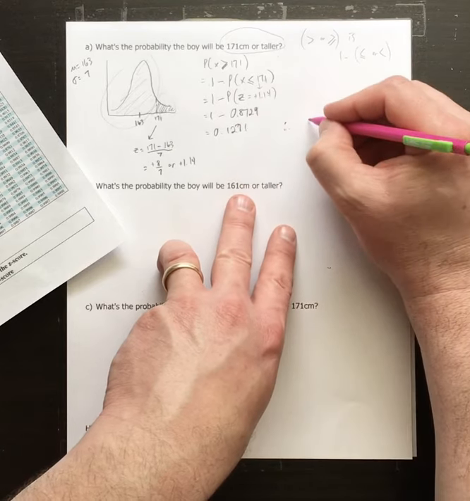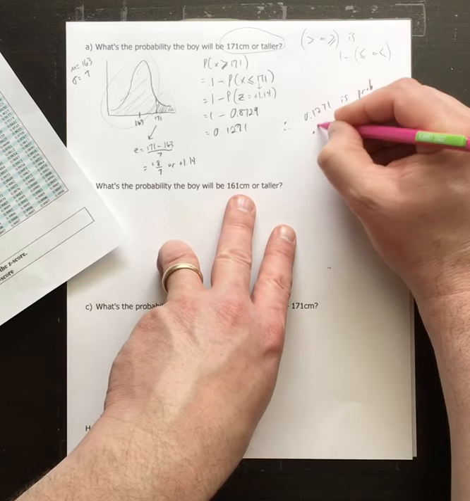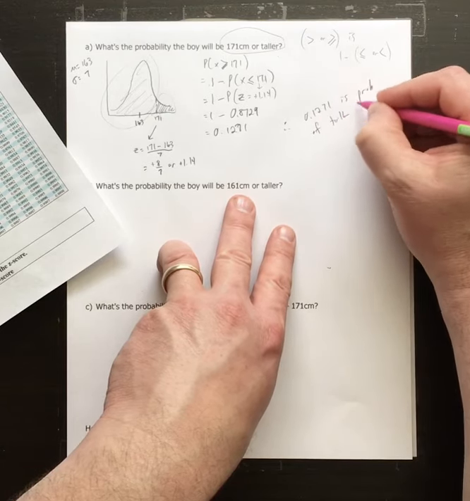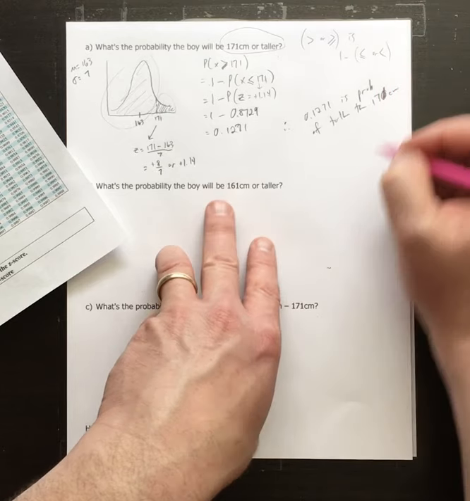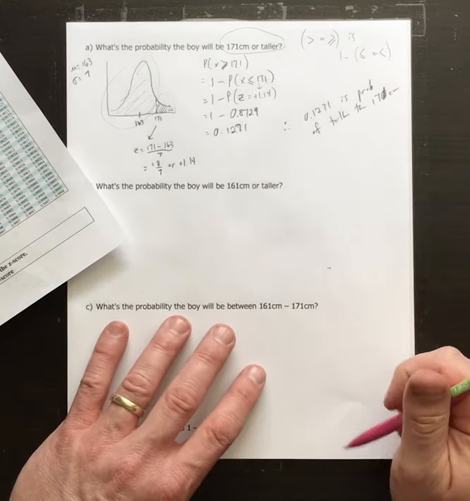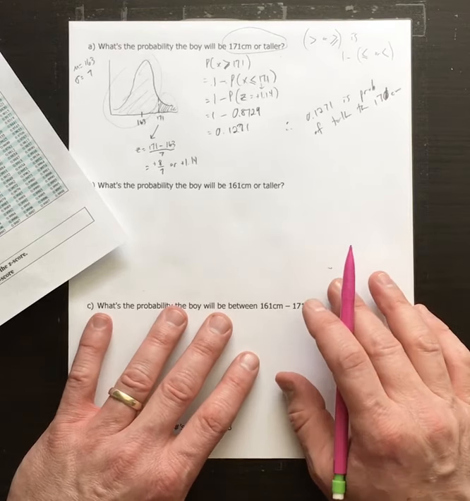So 0.1271 is the probability of being taller than 171 centimeters. Or 12%, almost 13% of the students are going to be taller than 171 centimeters.